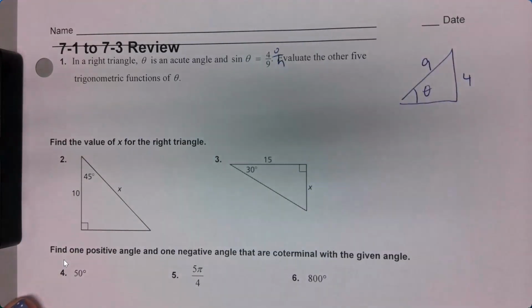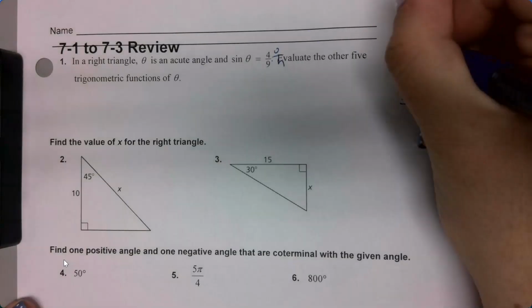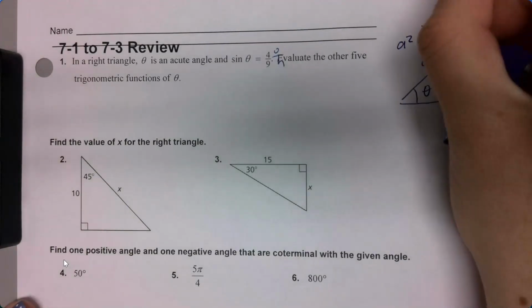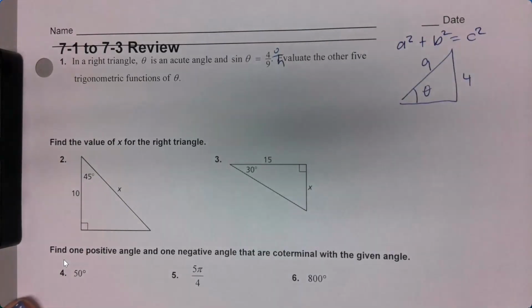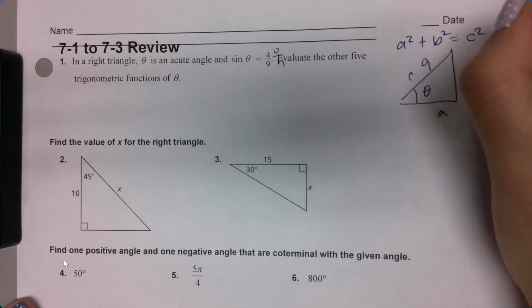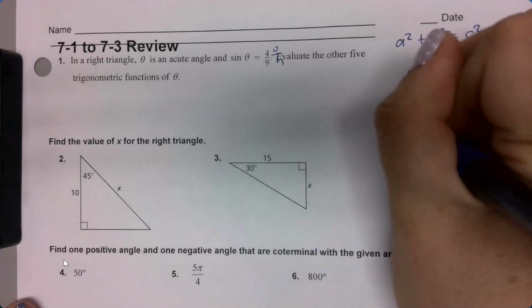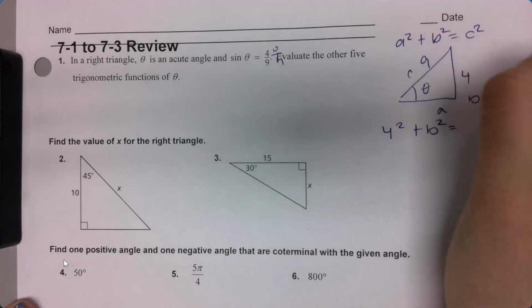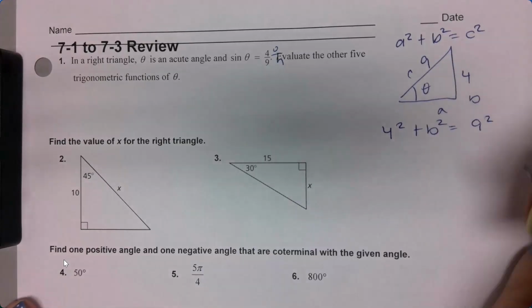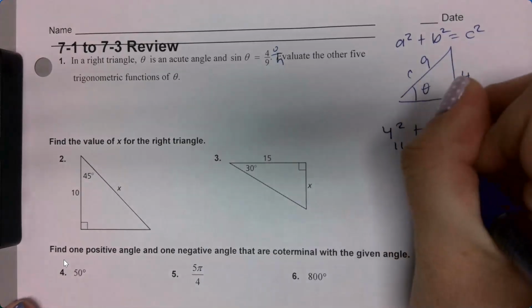So then I can use, not the quadratic formula, I can use a squared plus b squared equals c squared to find my last side. Remember, c is your hypotenuse, and then a and b don't matter. So I have 4 squared plus b squared equals 9 squared. 4 squared is 16.